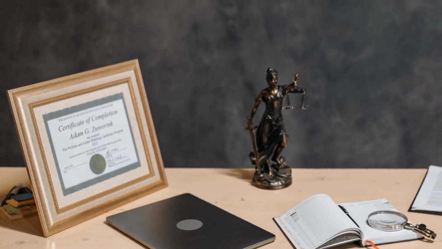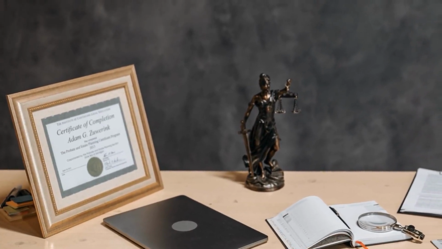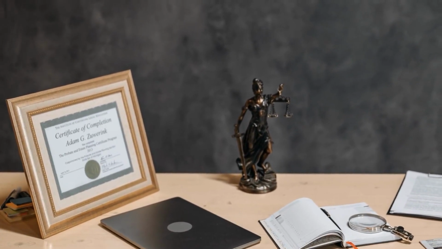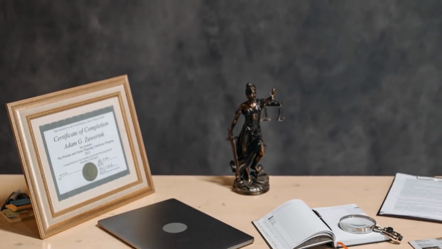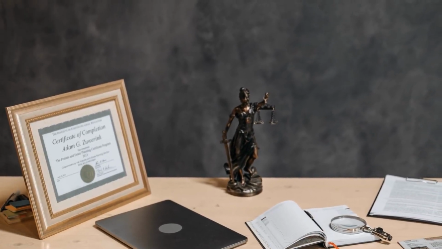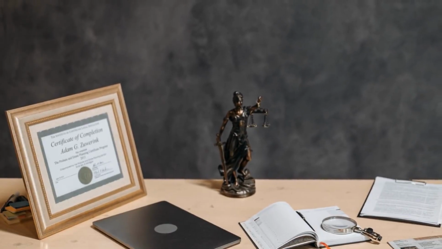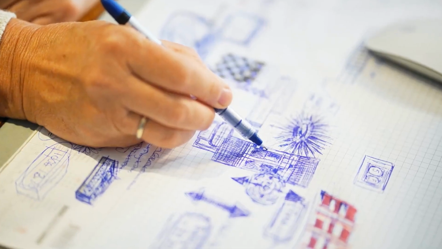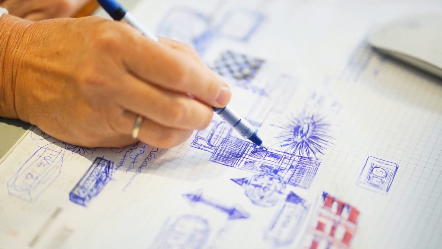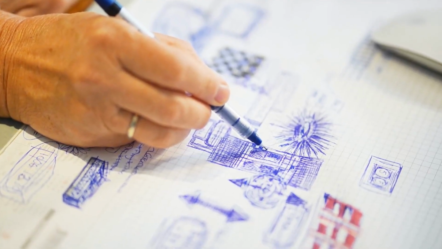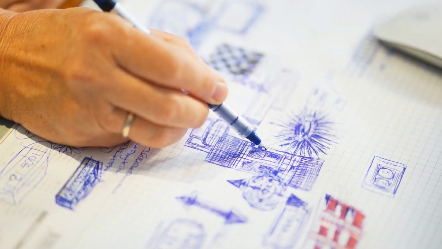Every patent specification includes critical data, such as the background of the invention, which provides context about what inspired the invention and what problem it solves. The summary of the invention offers a conceptual explanation of the design. The list of figures helps illustrate the invention visually.